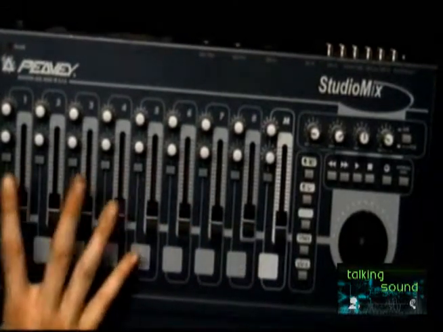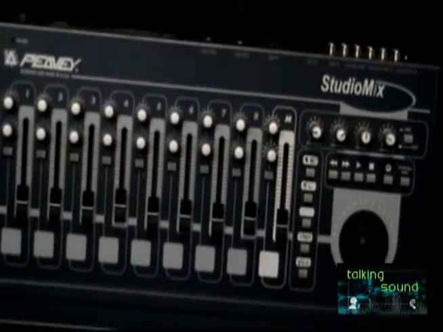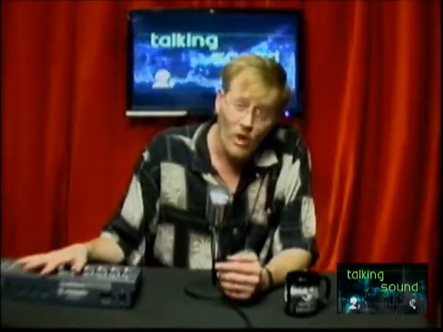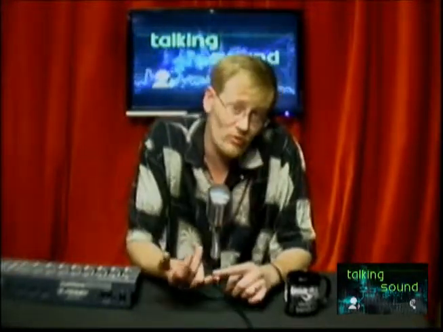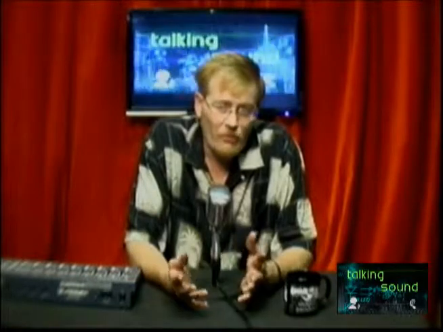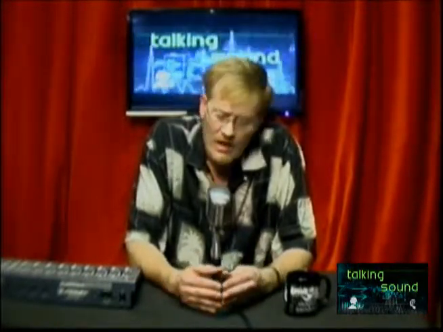The difference between this and the analog mixers we were looking at previously is that this is used to digitally control your DAW, or digital audio workstation. Things like Pro Tools, Logic, Cakewalk, Reaper, any of the programs you use to do multi-track recording with.